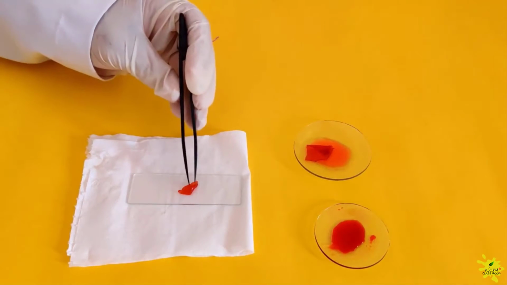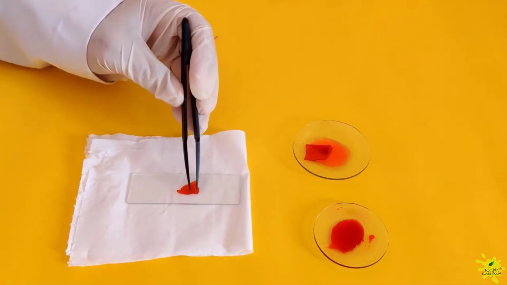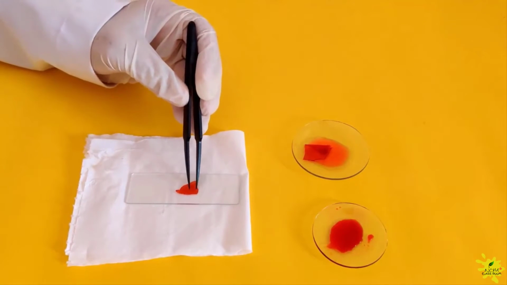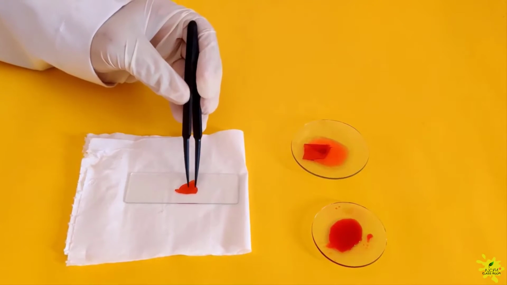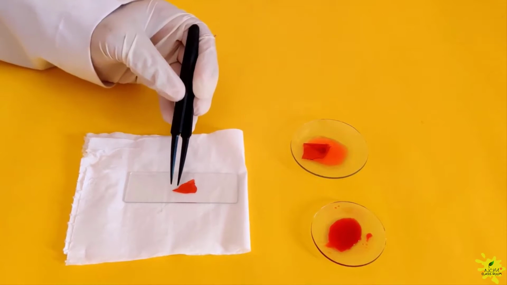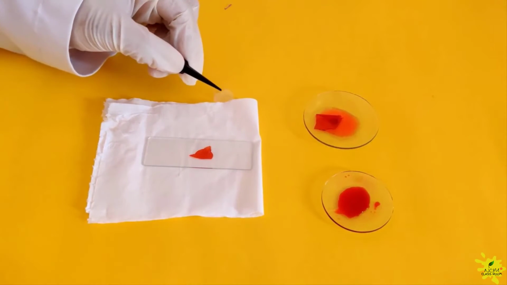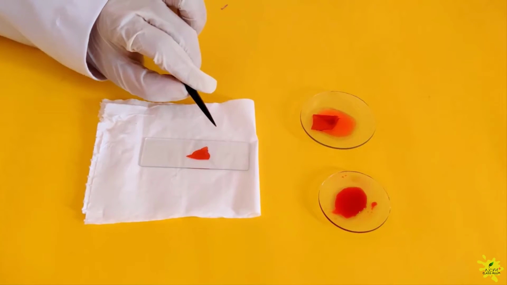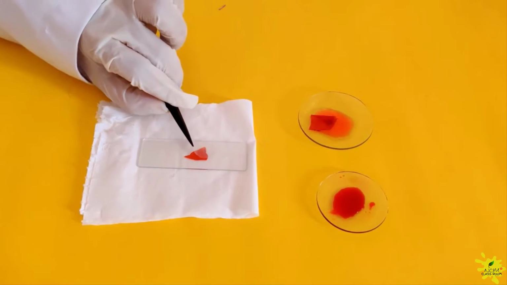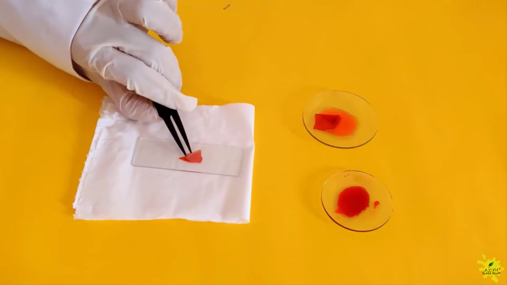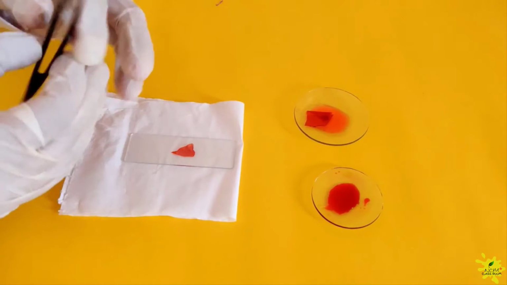Now the peel is spread on a clean slide carefully. You can remove excess stain by adding ethanol. Now carefully place a cover slip on it.